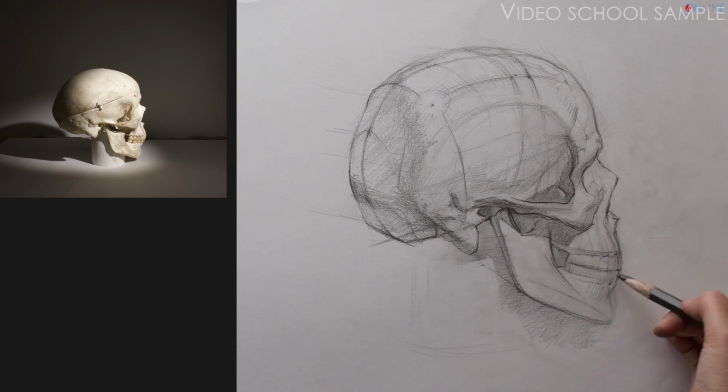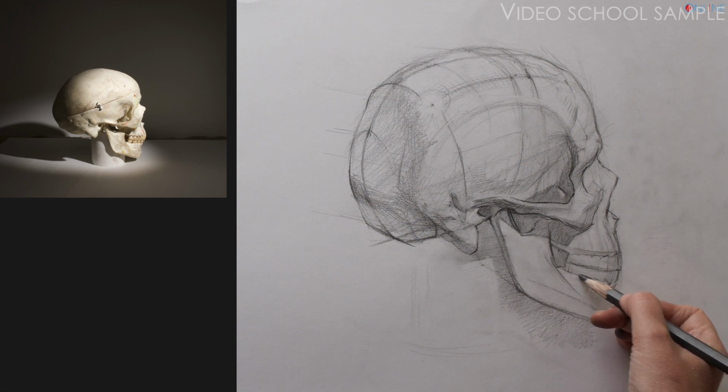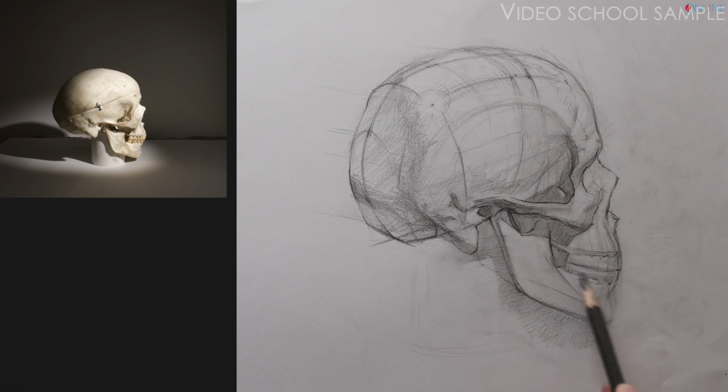Making the general form with a round mass, and also not including individual teeth, but looking at the general form. The big mass of the teeth, which is frontal plane, side plane.